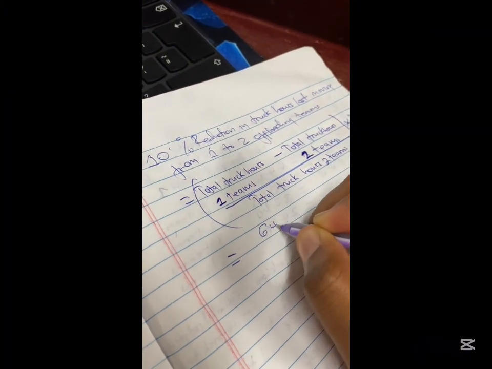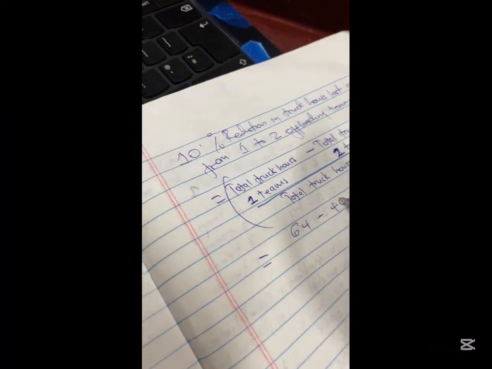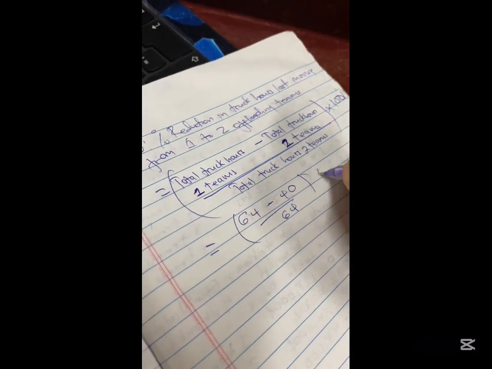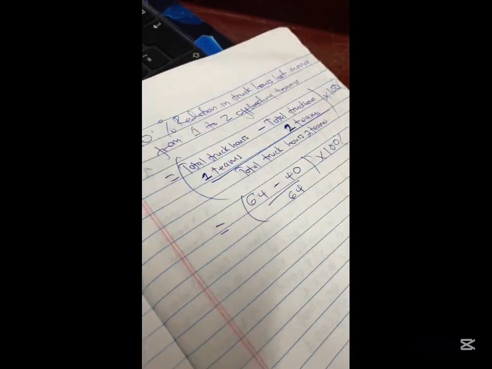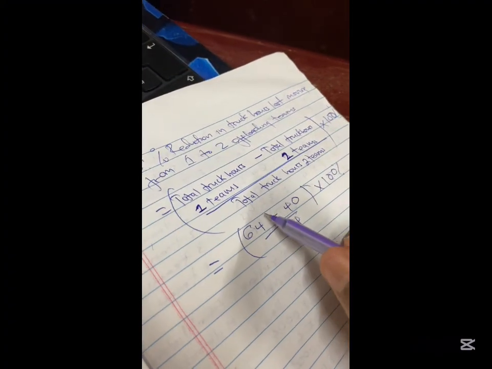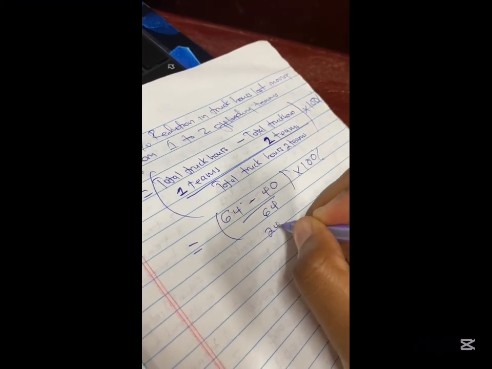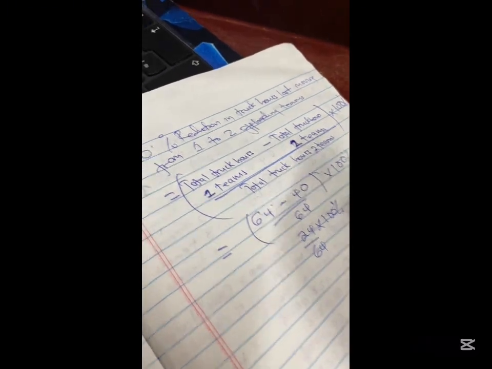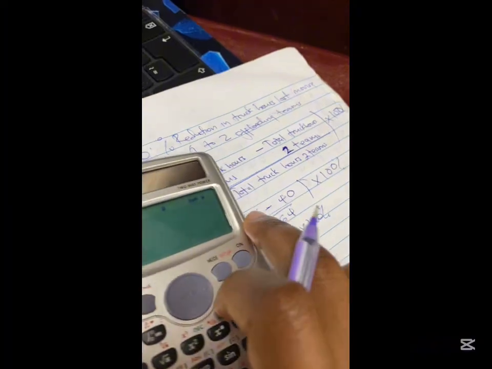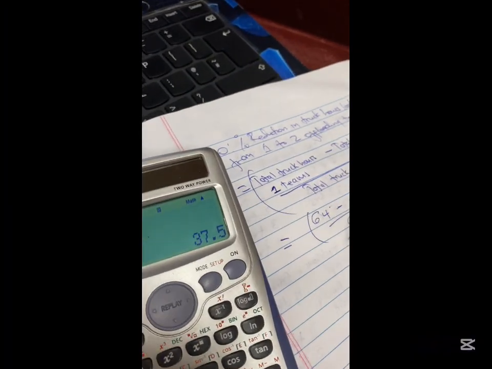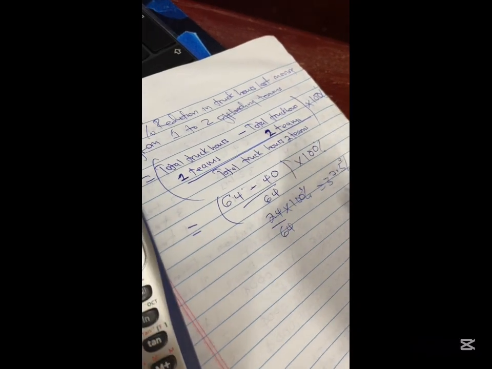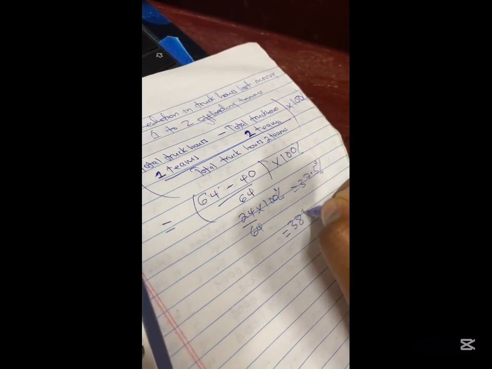So it will be 64 minus 40 over 64 times 100. That will give you an answer in percentage. So here you get 24 over 64 times 100%, and that will be equal to 37.5%, which is approximately 38%.